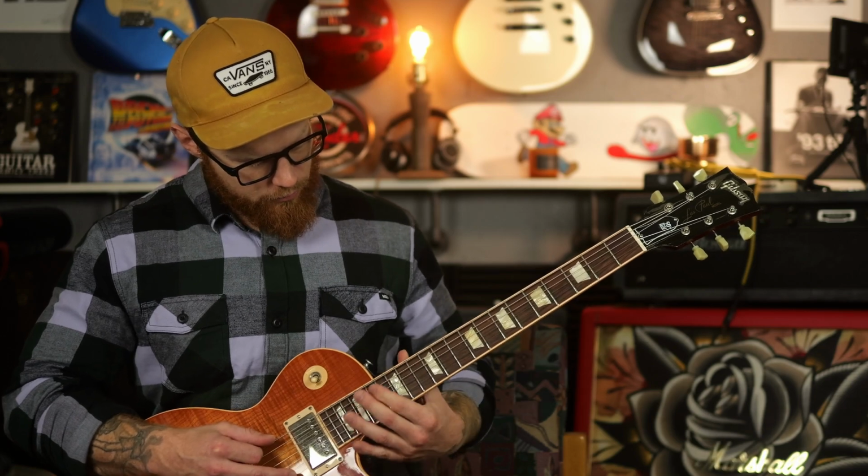So if you're trying to figure out an octave away from this, from the 3rd fret right here, if you just go to this first dot after that 12th fret, that's going to be the same exact note right there. So that's the first idea that I want to talk about.